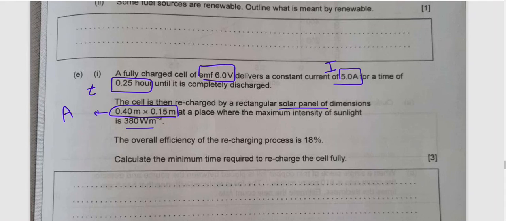So the maximum intensity, remember, we can calculate the intensity. It's power over area. Power in watt, area in meter square, so the unit is watt per meter square. And power, since I have electricity, the power delivered will be the current times voltage.